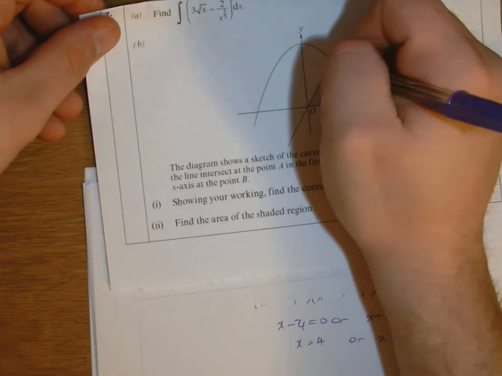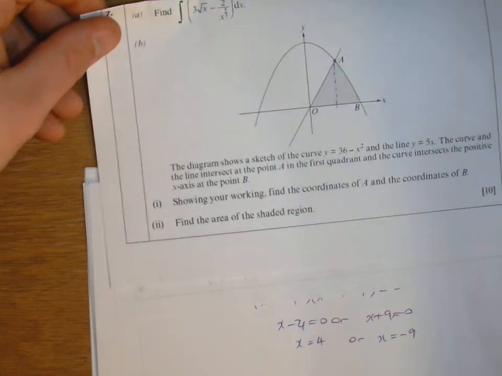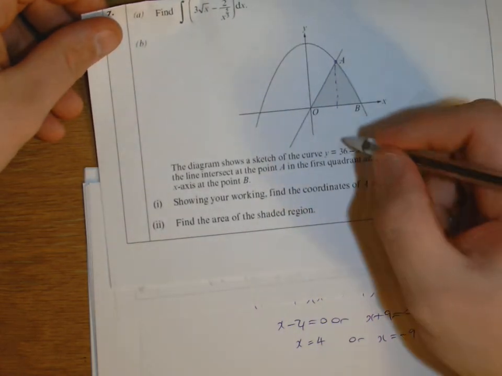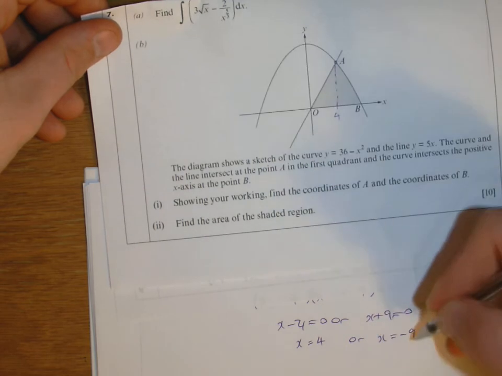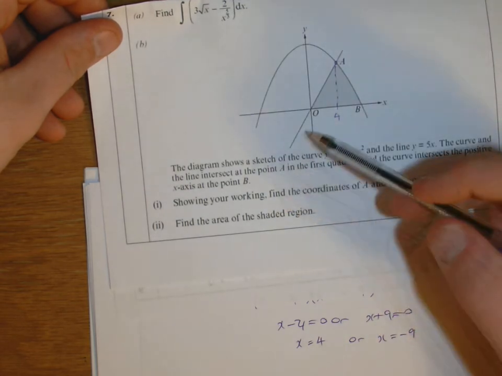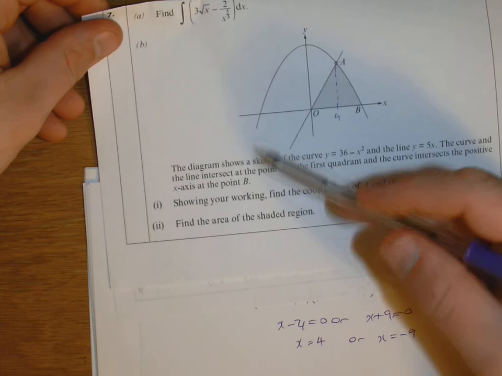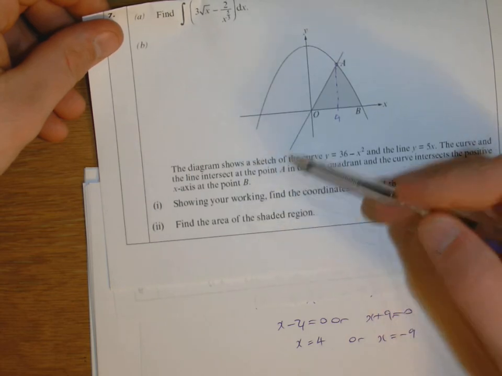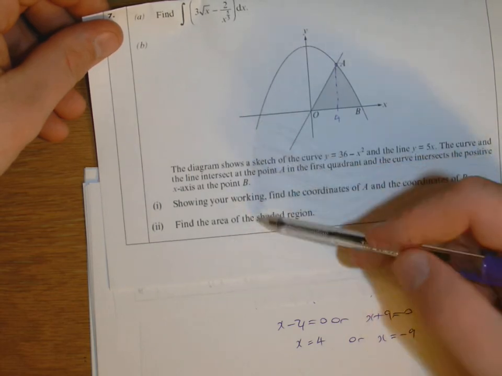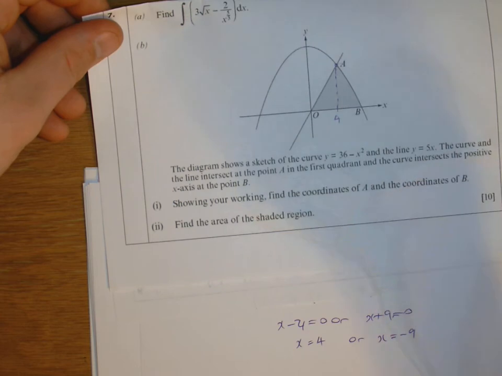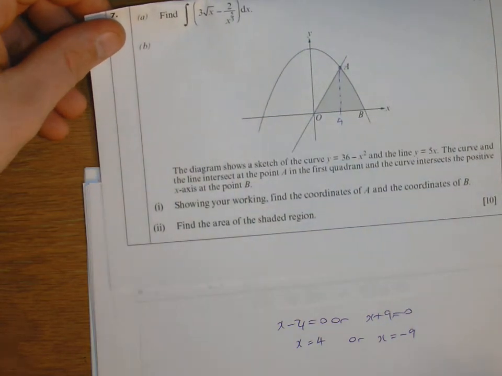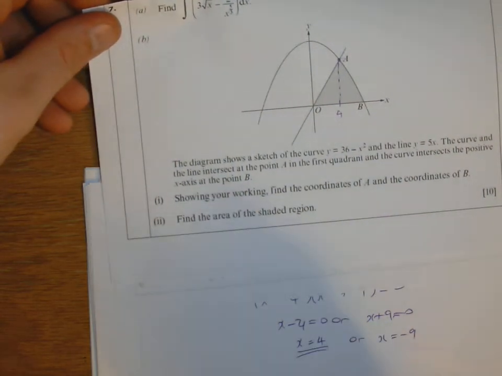Now common sense tells you that the point A is where x is equal to 4. Minus 9 comes out because the line and the curve will intersect at some point down here, if we kept on going, that line kept on going, the curve kept on going. It would intersect when x is minus 9, but that doesn't interest us. It's not important. This is what we're interested in here.